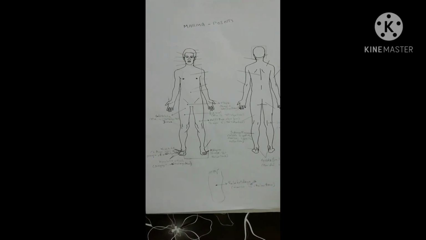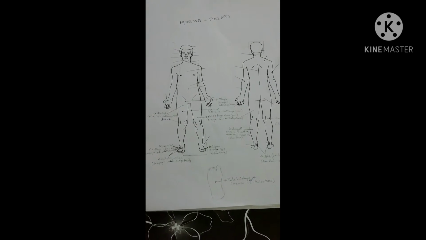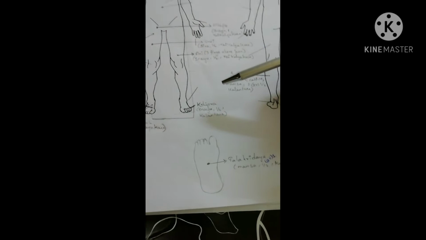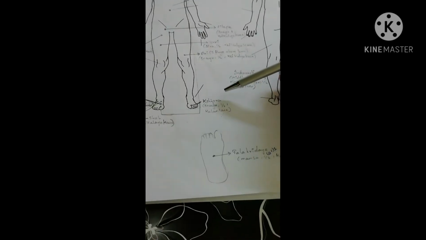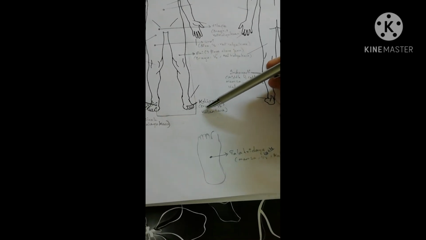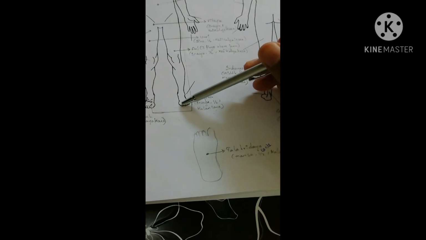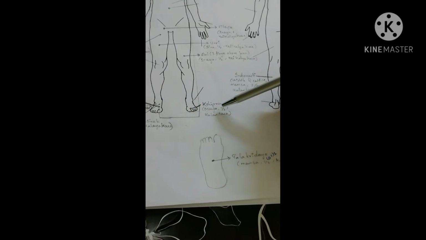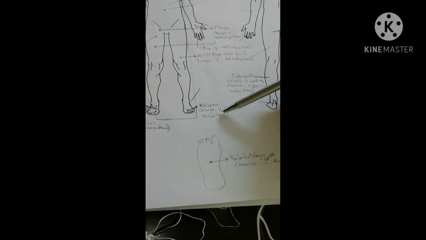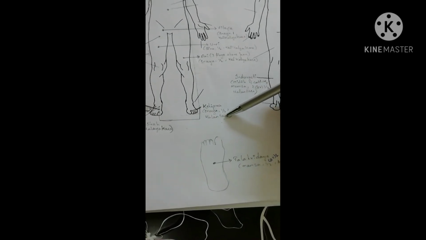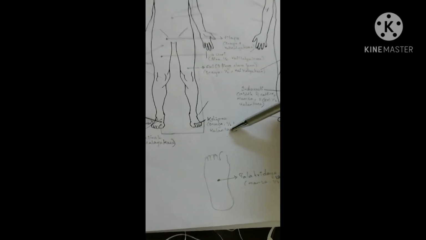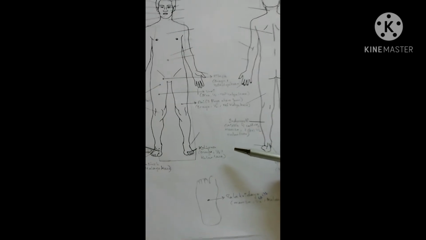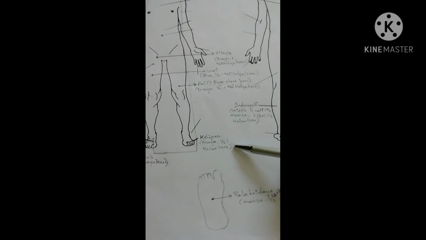Today I'm going to discuss Marma points on the leg. First, Kshipra Marma, which is present at the junction of the great toe and the second toe. It is a Snayu Marma, half anguli, and a Kalantara Pranahara Marma.